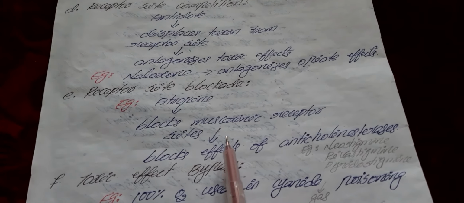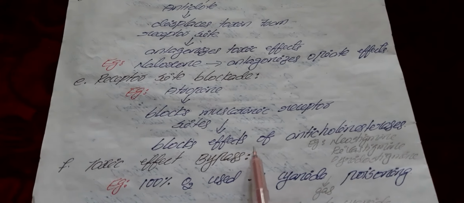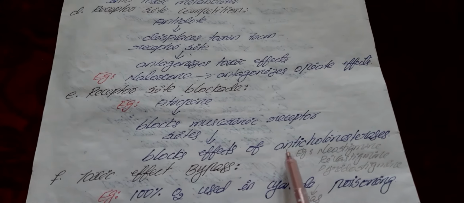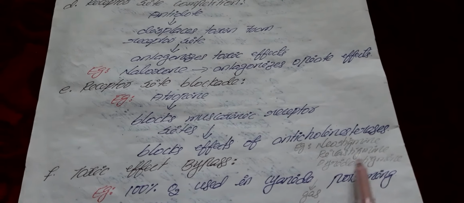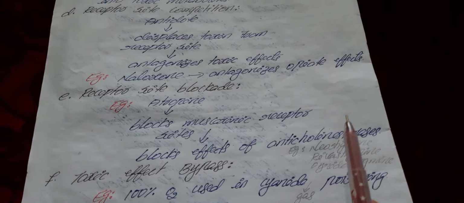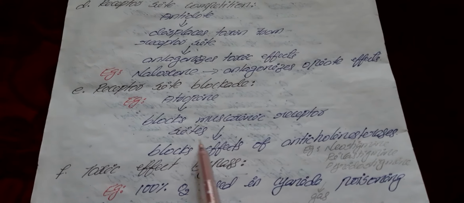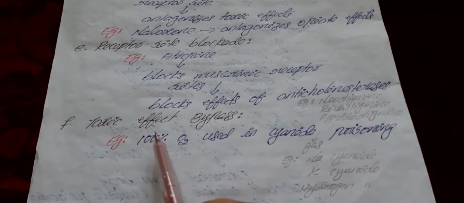Next one is receptor site blockage. Here antidotes will block the receptors that are involved in the poisoning. Mainly atropine will bind to the muscarinic receptors in anticholinesterase poisoning. If we take an overdose of anticholinesterases like neostigmine, rivastigmine, or pyridostigmine, atropine will go and bind these muscarinic receptors and block the effects of anticholinesterases.